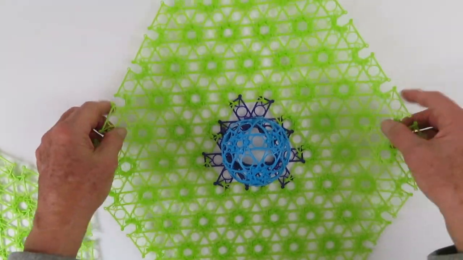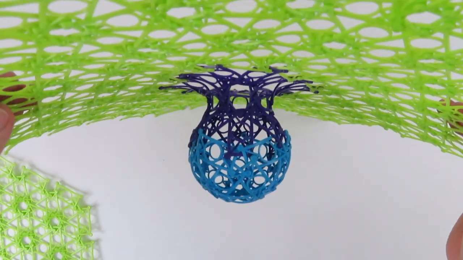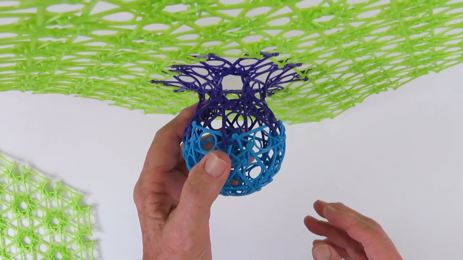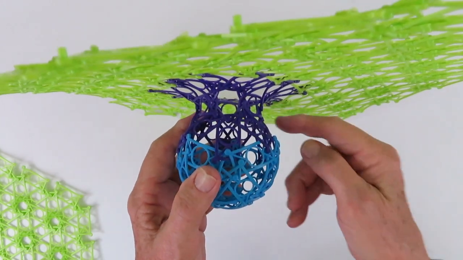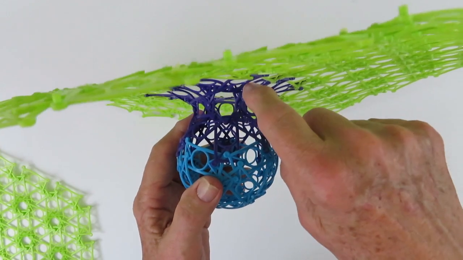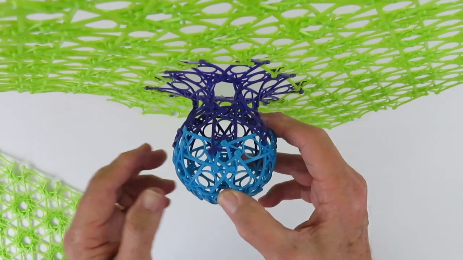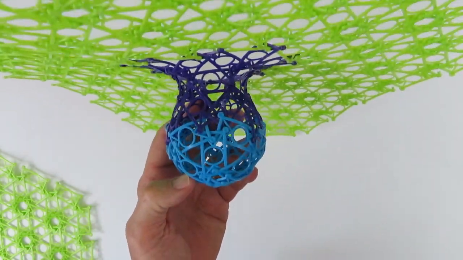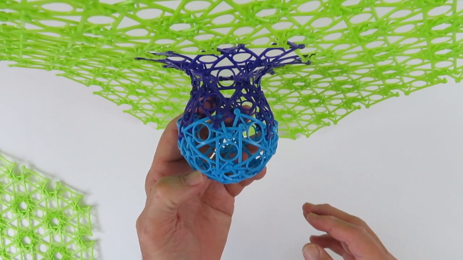So here we have the ground state with the icosahedron attached to it. Now I've changed the connecting elements from orange to purple, but there are 3 nodes, each with 9 edges. 6 of the edges are supplied by the ground state, and 3 of the edges are supplied by the icosahedron, so that there's a threefold symmetry here in the attachment of the icosahedron to the ground state.